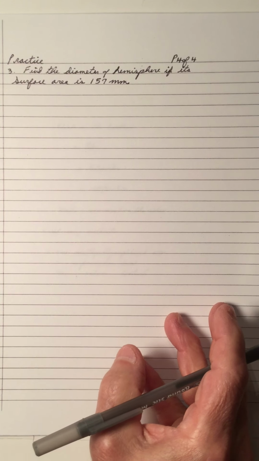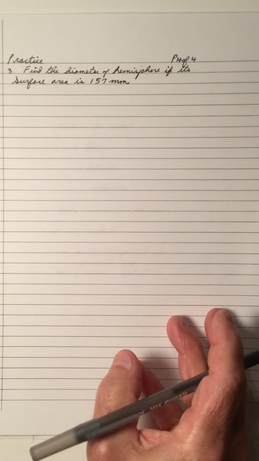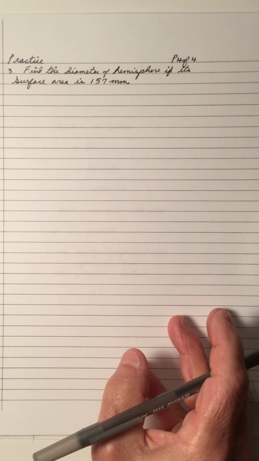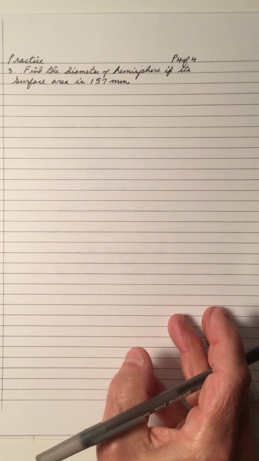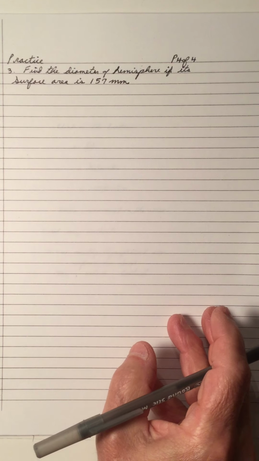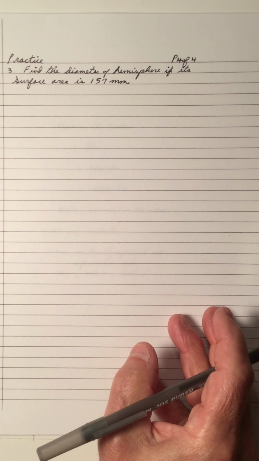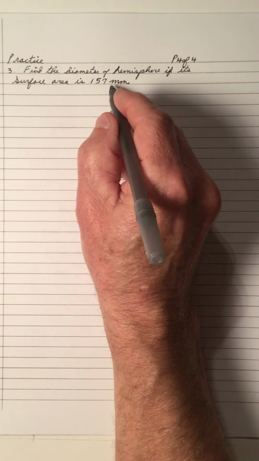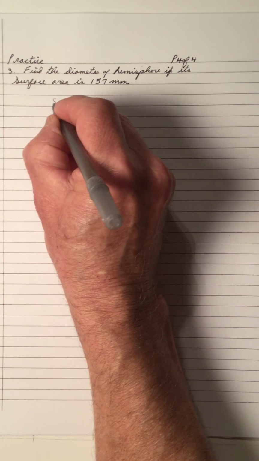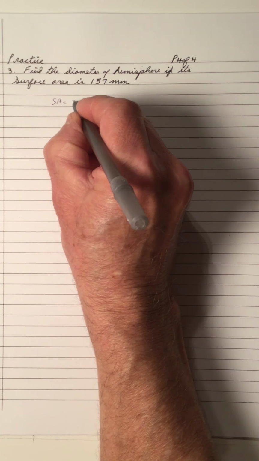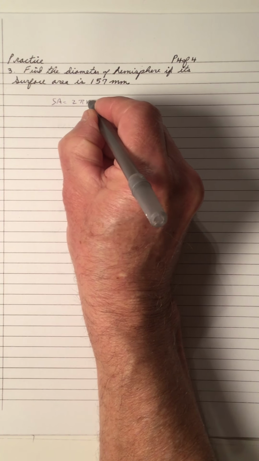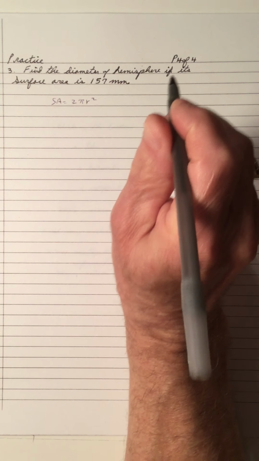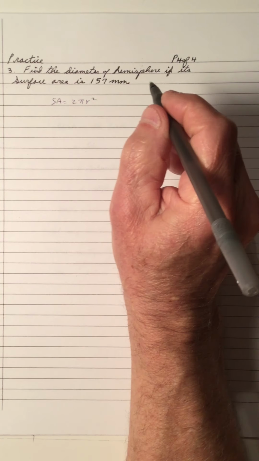And let's continue. Practice. We have to work this one out. Number 3. Find the diameter of the hemisphere if its surface area is 157. Now we're reversing it. To get the diameter, we need to get the radius. We know the surface area of a hemisphere is 2 pi r squared. A sphere is 4 pi r squared, so it's half of that.